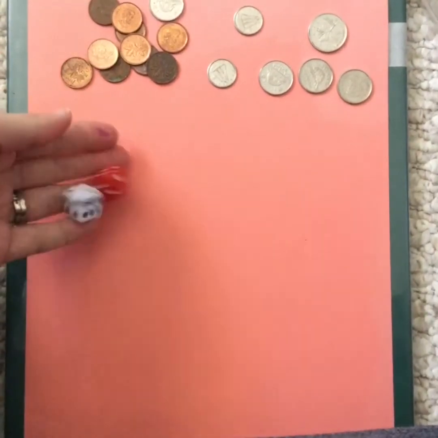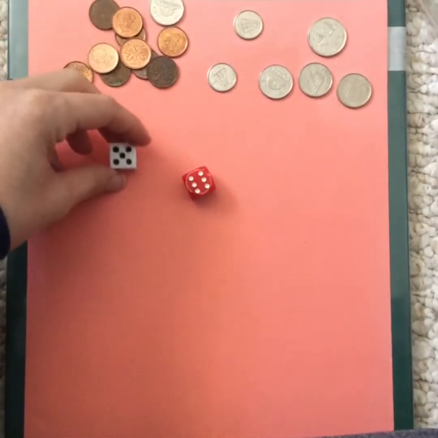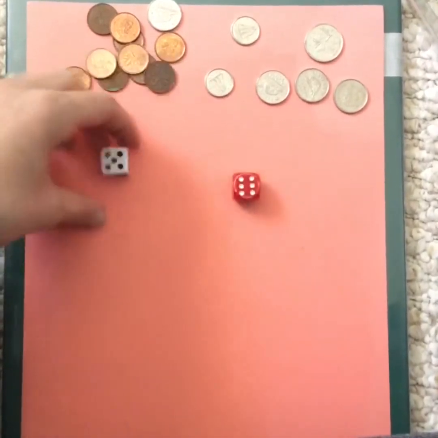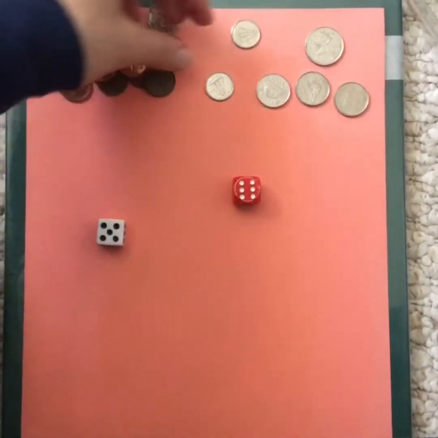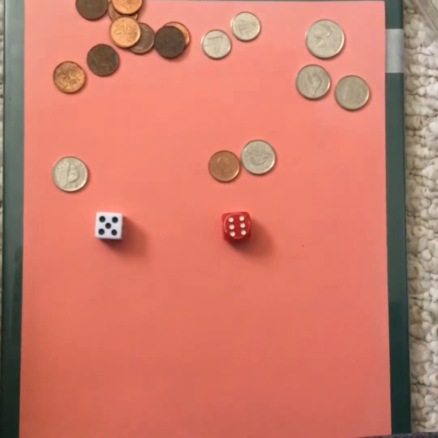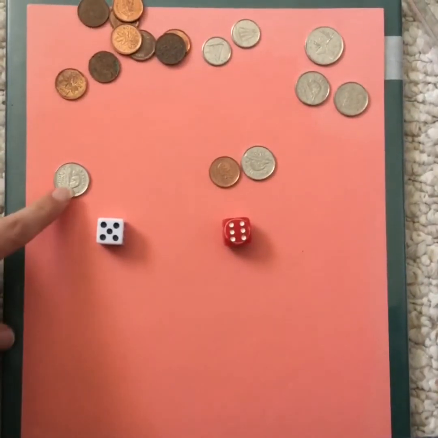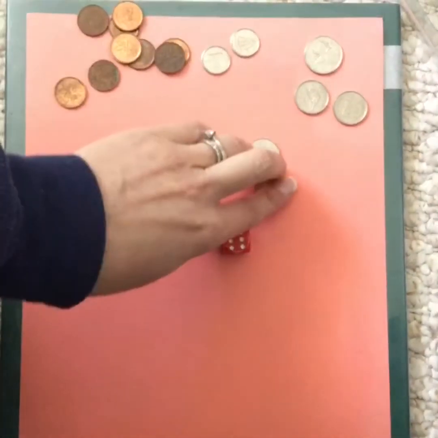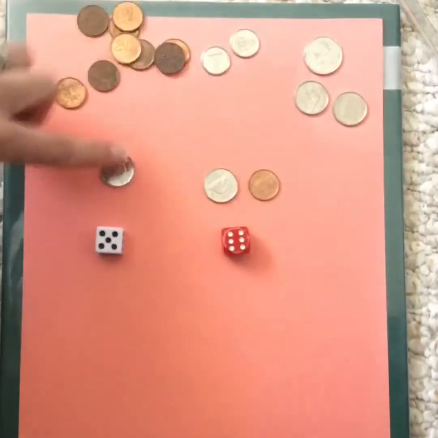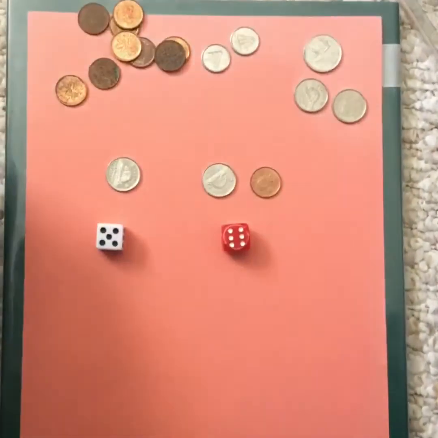So I'm going to roll these dice, and now I need to make a 5 and a 6 out of my money to find the totals. Now, how much do I have in total? Your child might be able to skip count by 5s and go 5, 10, 11.